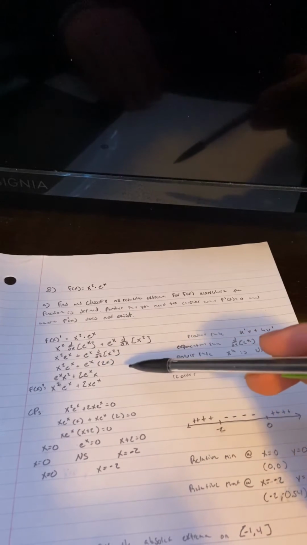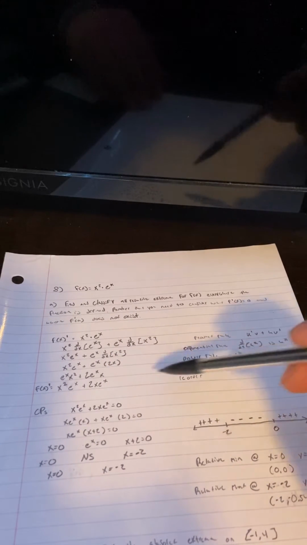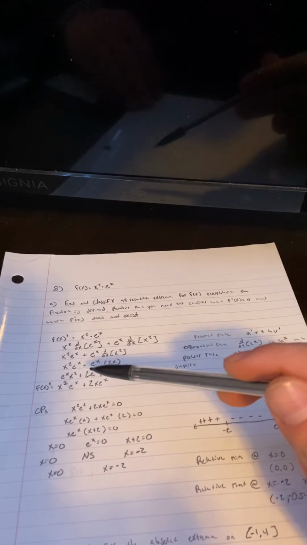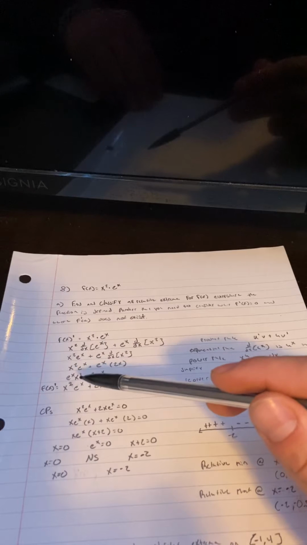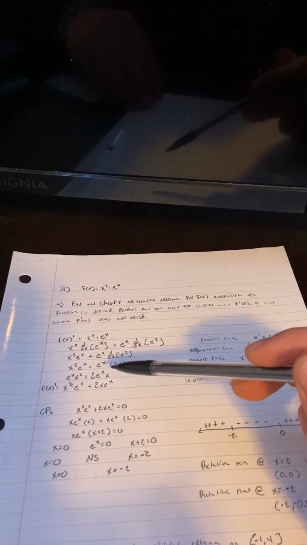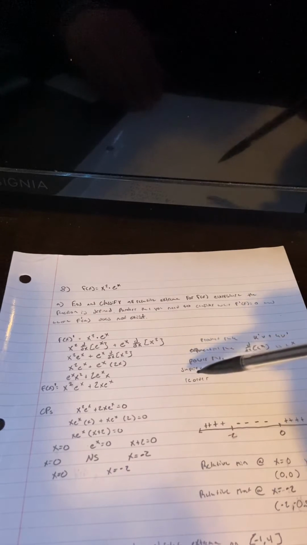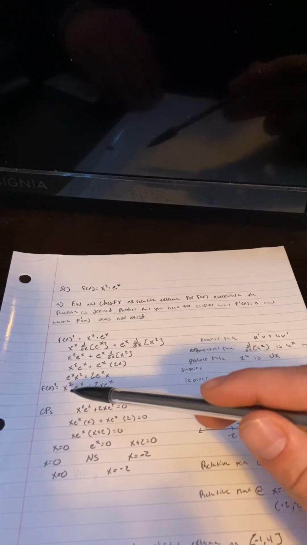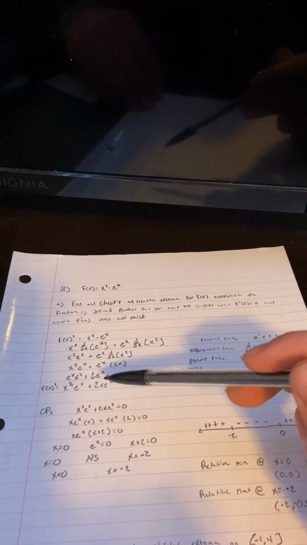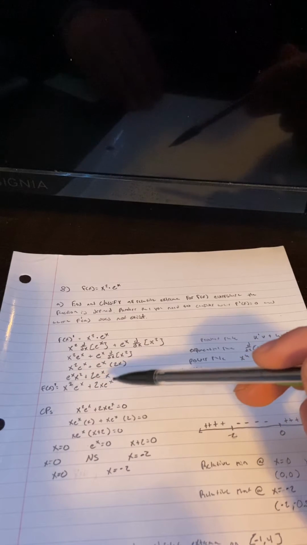to make it more easy to simplify. After that, I did a little more simplification, and I moved e to the x around, so it was e to the x power times x squared plus 2e to the x power times x. From there, I just did a little reordering, and it turned into x squared times e to the x plus 2x e to the x.